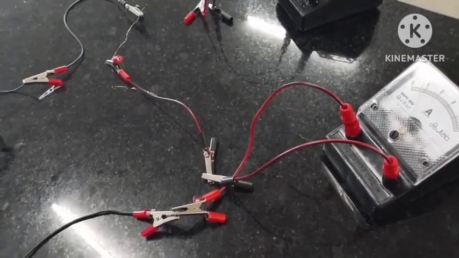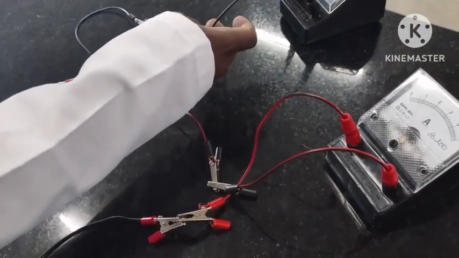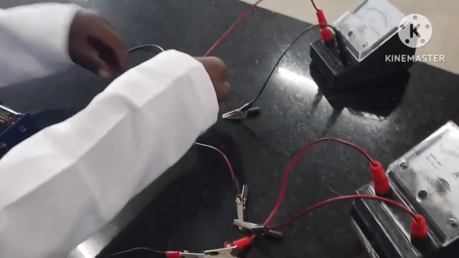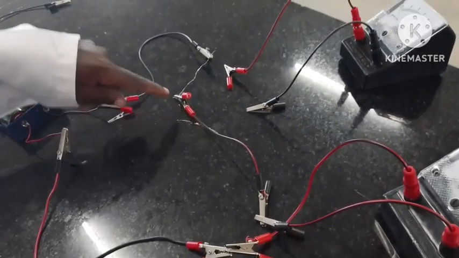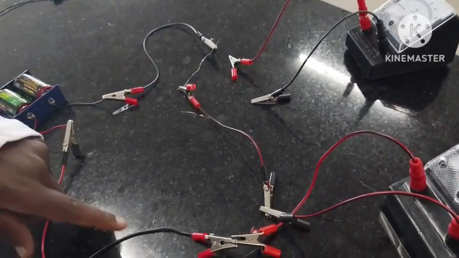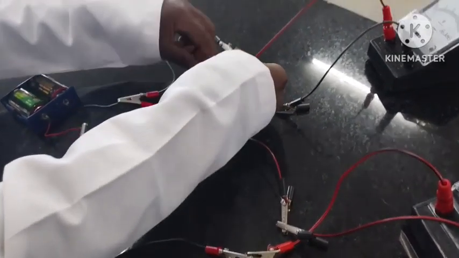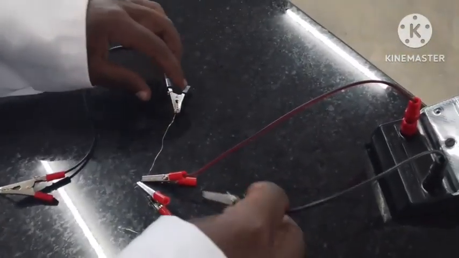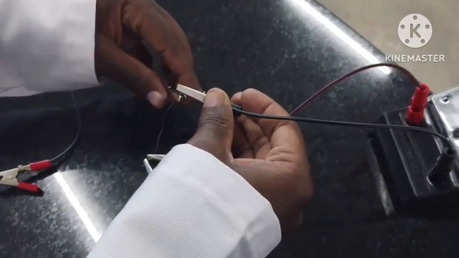So a voltmeter is connected across the components. This is our voltmeter, this is our positive side, this is our negative side. The positive side should be connected to the positive side of a cell. So this is the arrangement. The wire coming from the positive side of a cell should be connected to the positive side of the voltmeter. Then the negative should be connected to the negative side. So we'll connect a negative here.